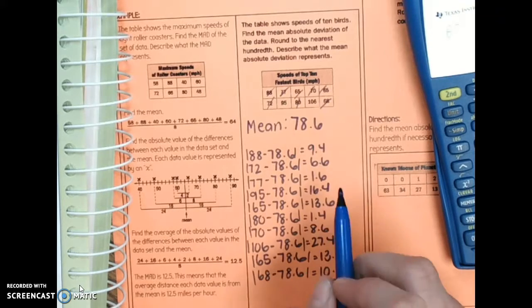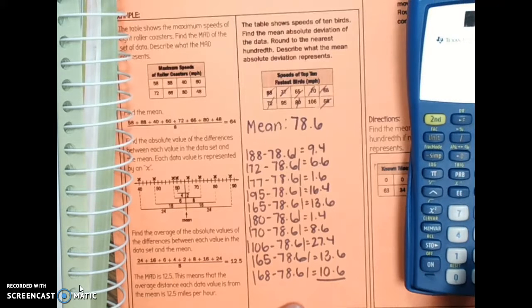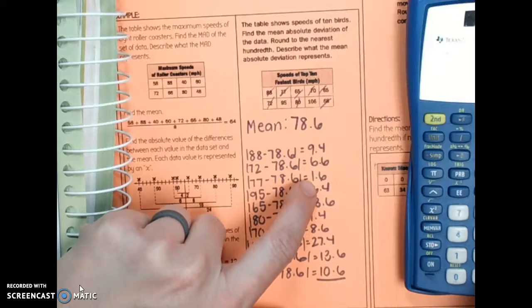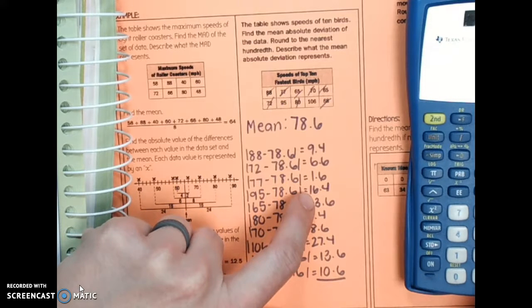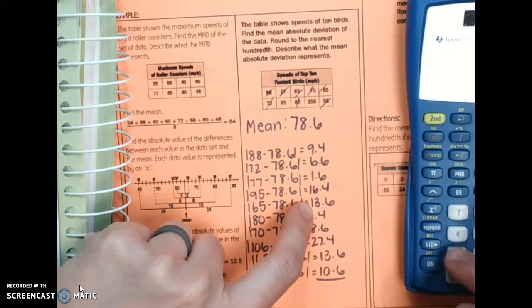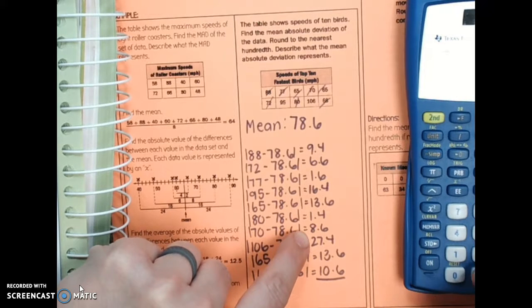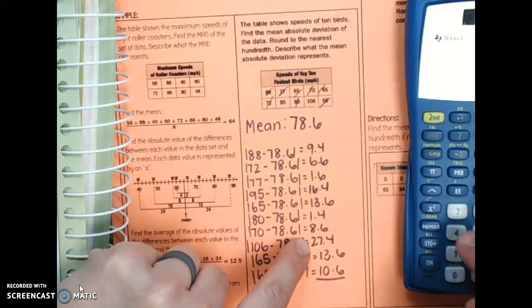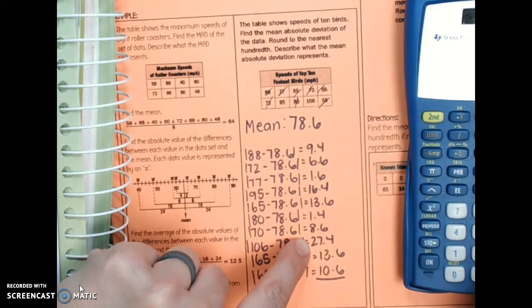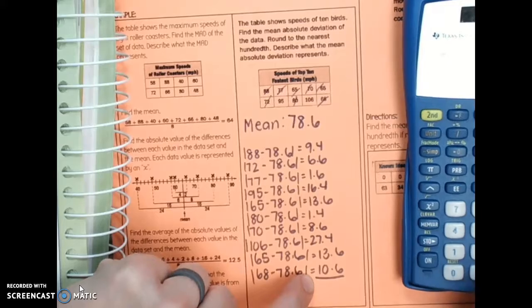Now, we're going to add all of those together. So 9.4 plus 6.6 plus 1.6 plus 16.4 plus 13.6 plus 1.4 plus 8.6 plus 27.4 plus 13.6 plus 10.6.